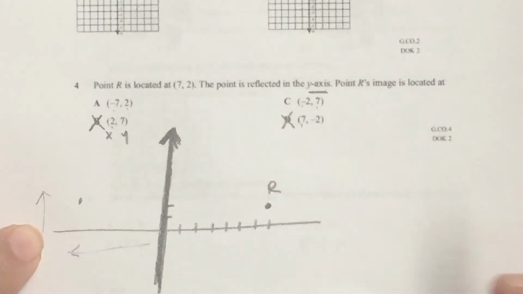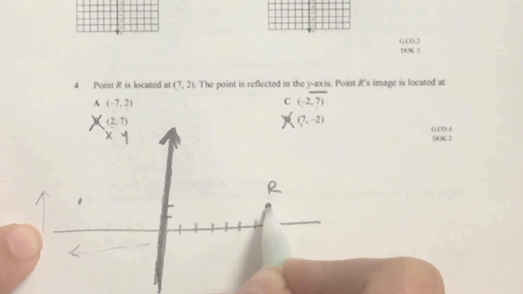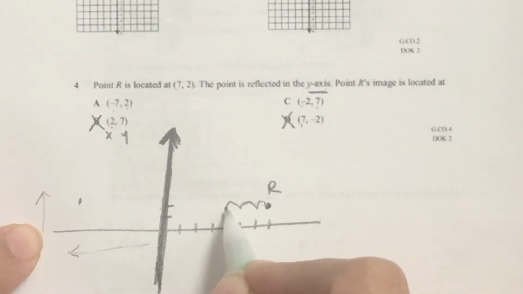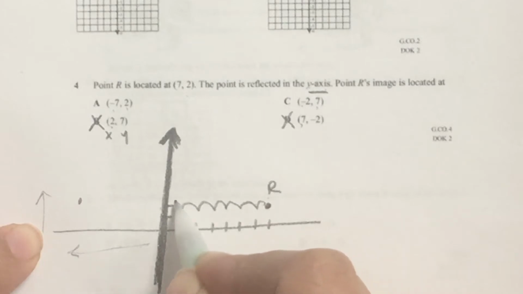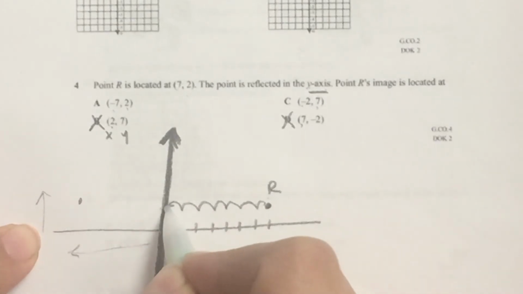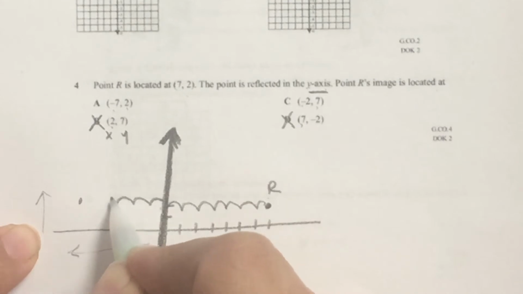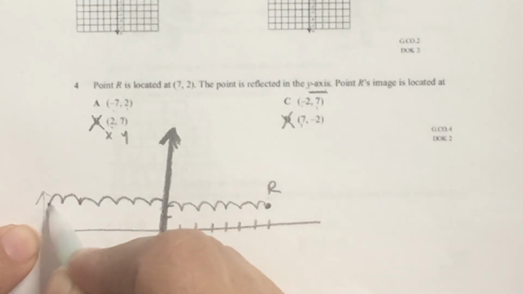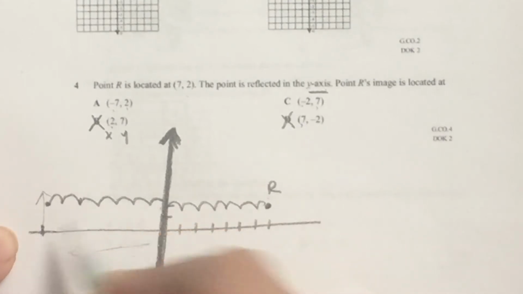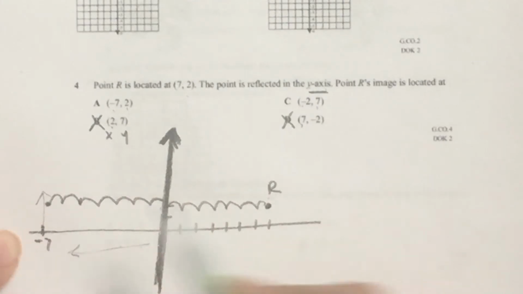So we can actually do the question then. All right, so again, you count to the line of reflection. So it'll be 1, 2, 3, 4, 5, 6, 7. Then you keep counting the same thing. So 1, 2, 3, 4, 5, 6, 7. So that's also -7. So -7, 2.